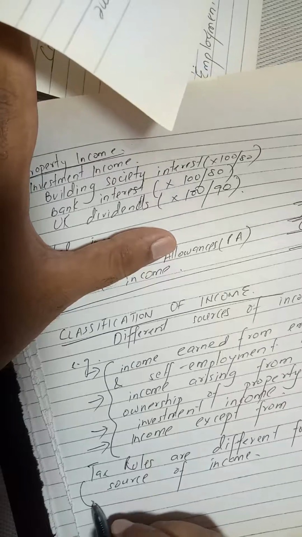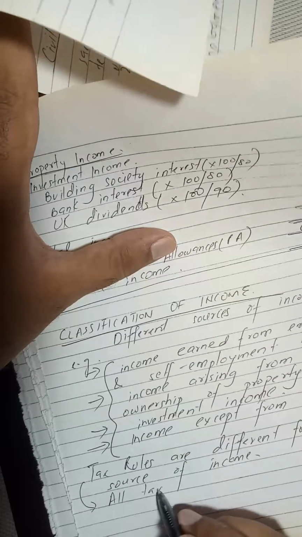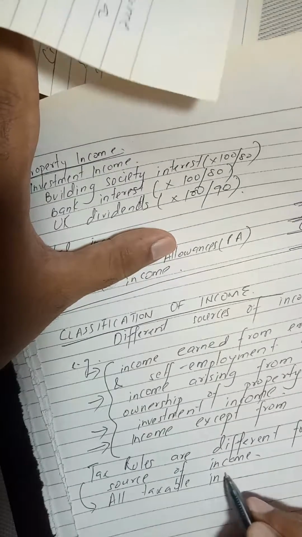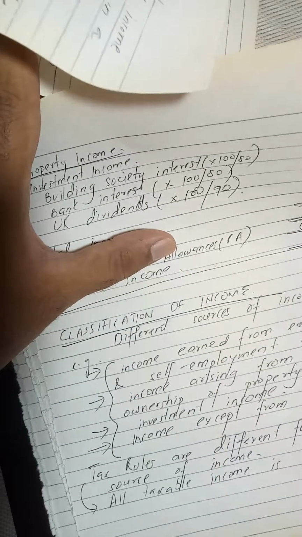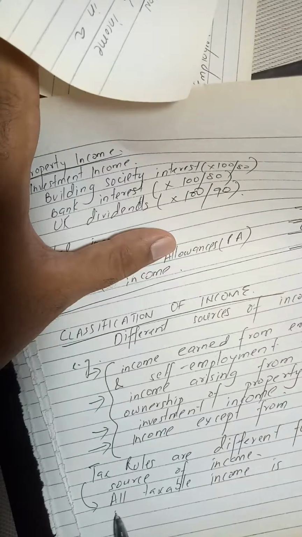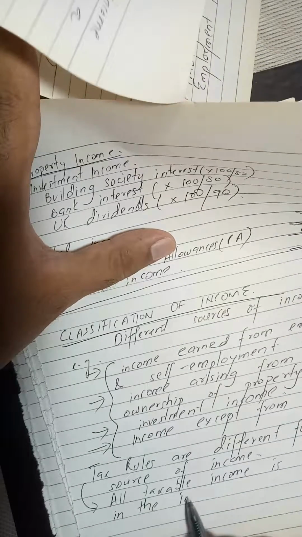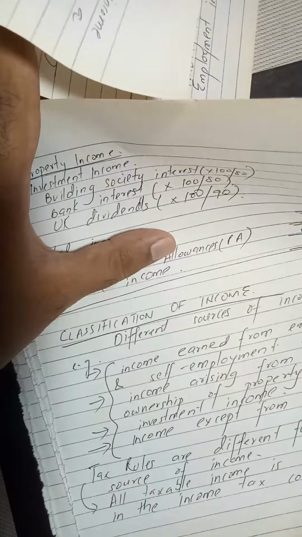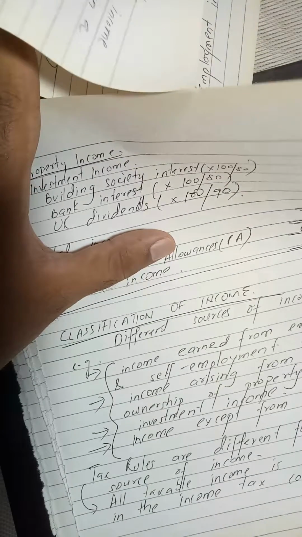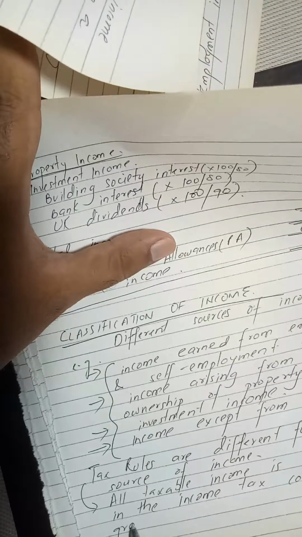So all taxable income is included in the income tax computation gross.